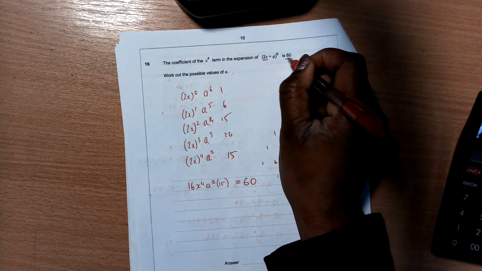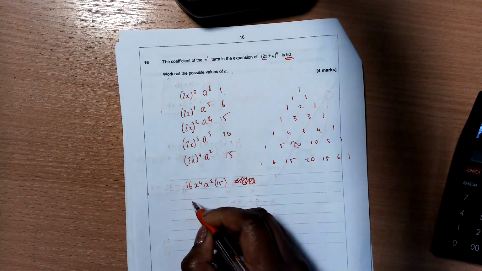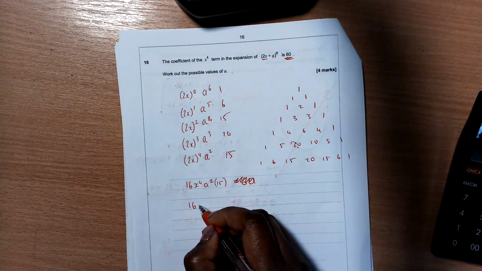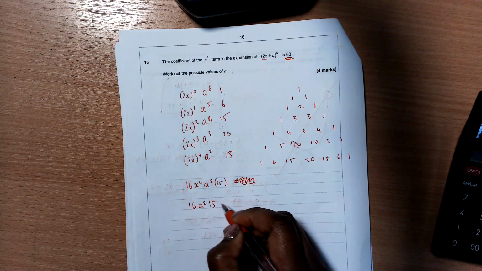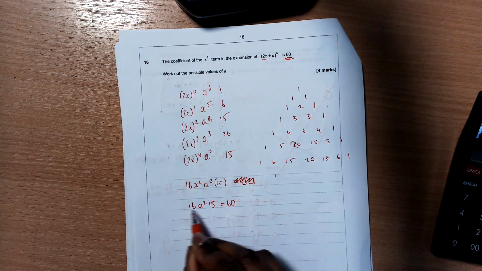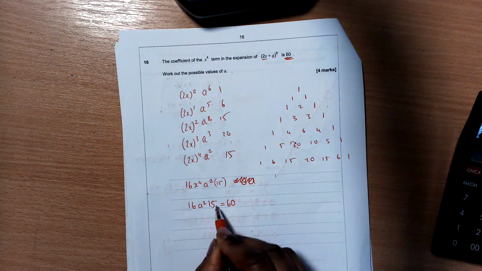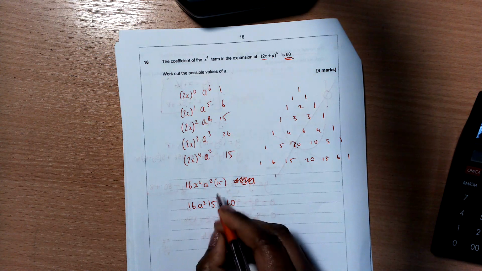They tell us that the coefficient, actually not that, they say the coefficient is 60. Let's pull out the coefficient there. So it's 16 times by a squared times by 15. They tell us that that is 60. Remember we don't have a calculator, so before I multiply that, I can see I could divide that by 60 quite nicely, which is 4.